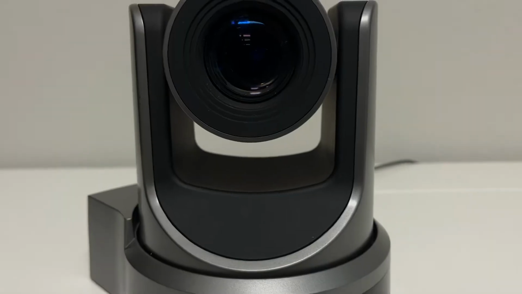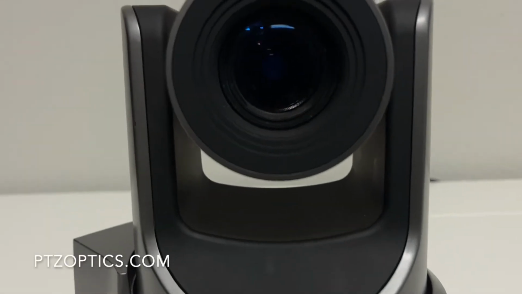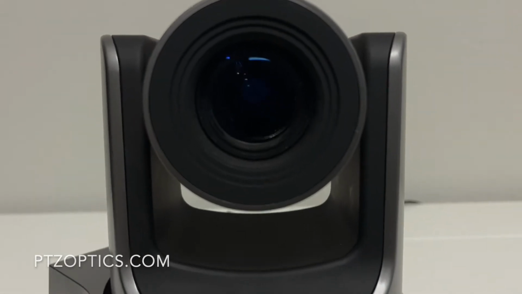Next thing I need is my PTZ Optics camera. Hello, there I am. And I want to make sure I have the most recent firmware installed on my camera. So make sure you head to ptzoptics.com to get the most recent firmware installed on your camera. This is a really simple process. They walk you through the whole thing. I was able to do this in about 3 minutes, and it's super simple.